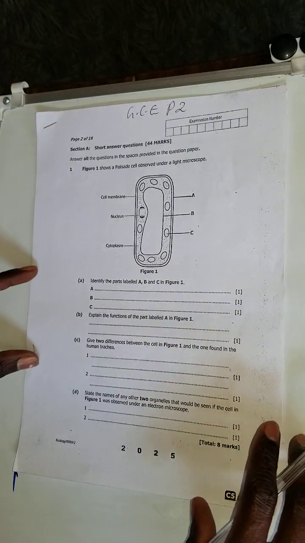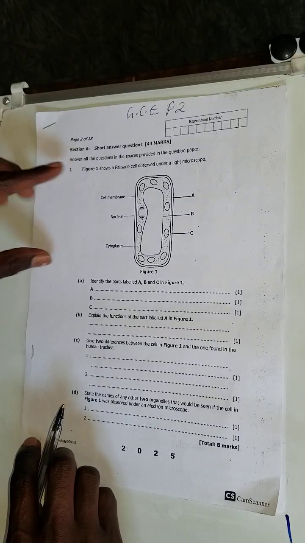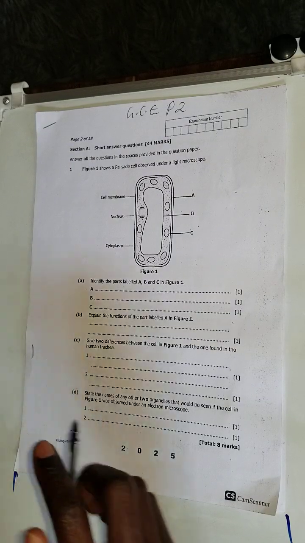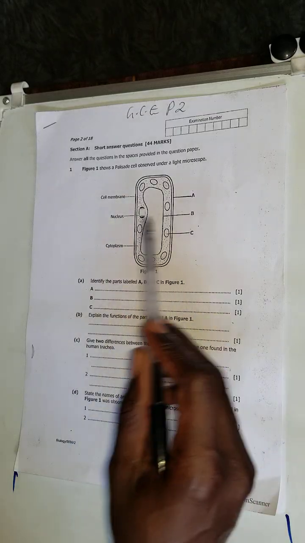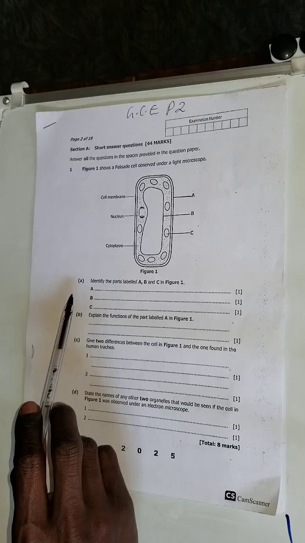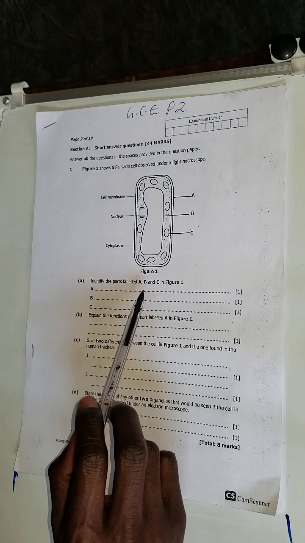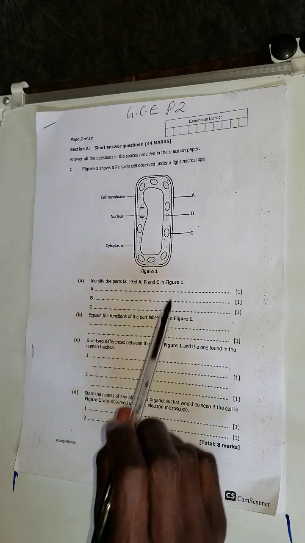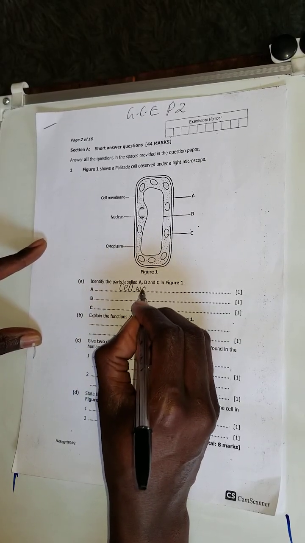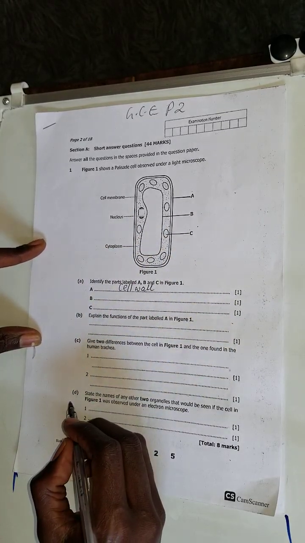So of course, question number 1 says figure 1 shows a palisade cell observed under a light microscope. So this is the one they have shown us. Remember, this is a plant cell. It says A, identify the parts labeled A, B, and C. So A is representing the cell wall. Okay, so that's what you needed to do.